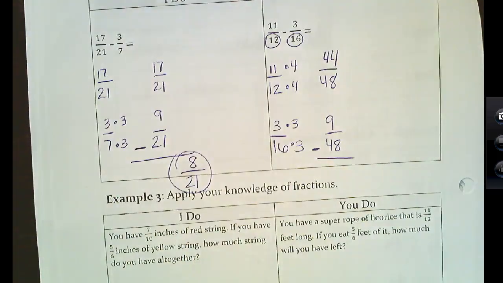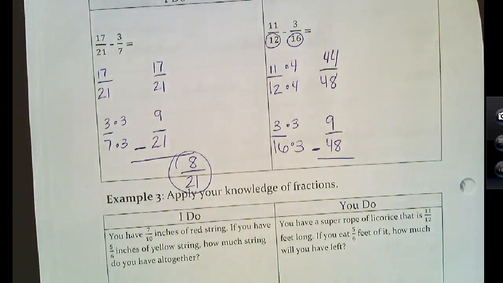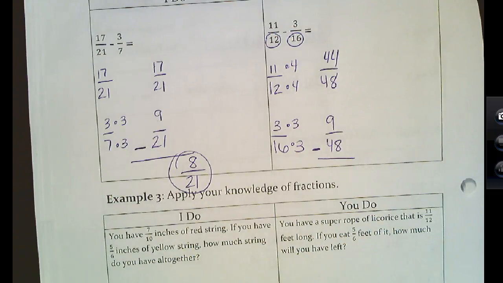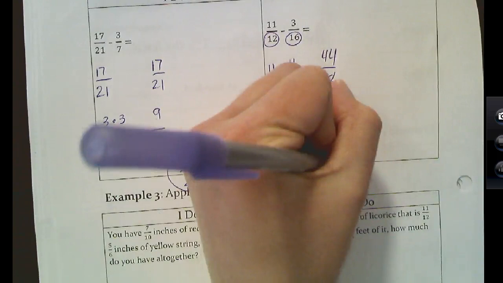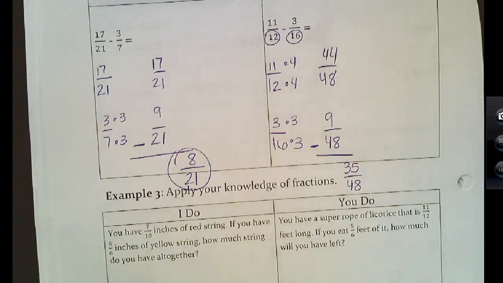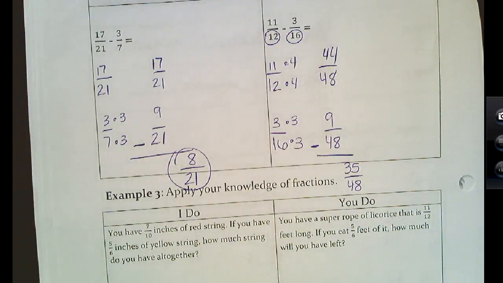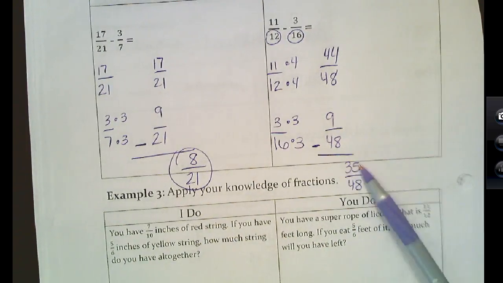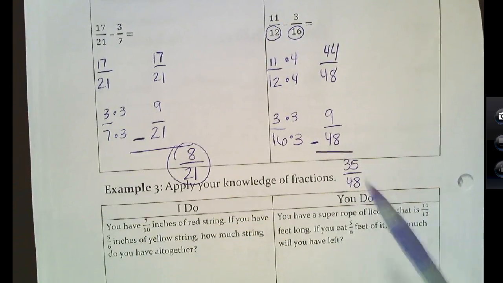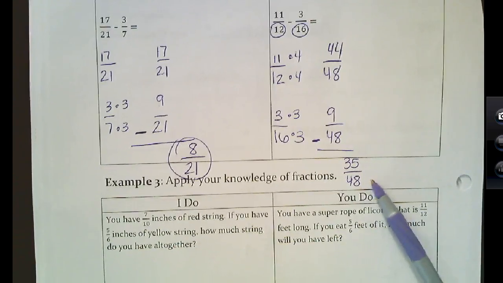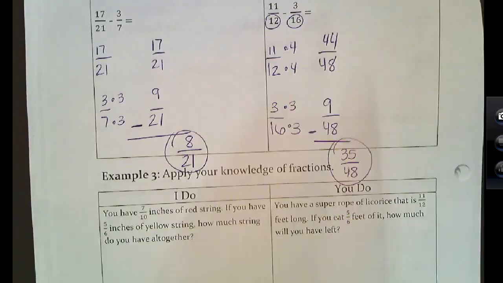I want you to go ahead and finish that problem now. Now that we've got our common denominator, go ahead and finish. Raise your hand when you've got your answer. 35 out of 48. Very good. Can we simplify? 35 can get divided by 5. Can 48 divide by 5? 35 can be divided by 7. Can 48 be divided by 7? No. I think that's in simplest form.